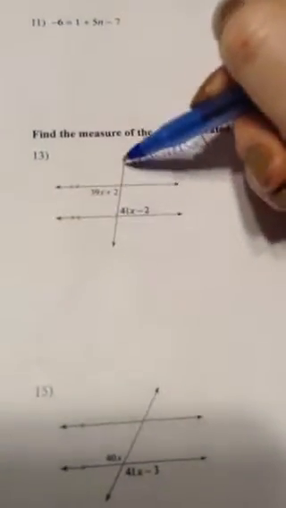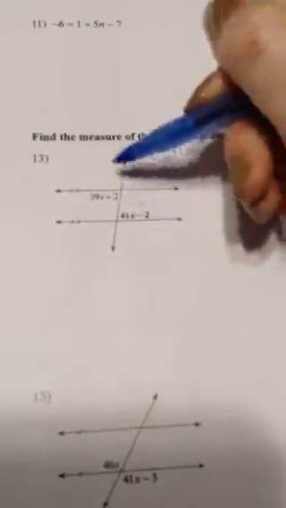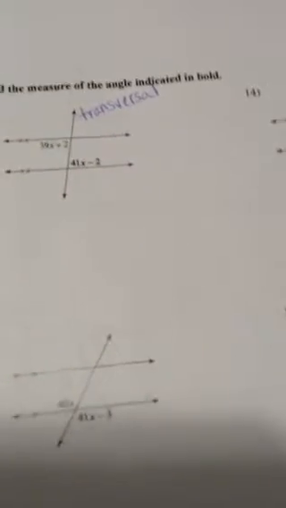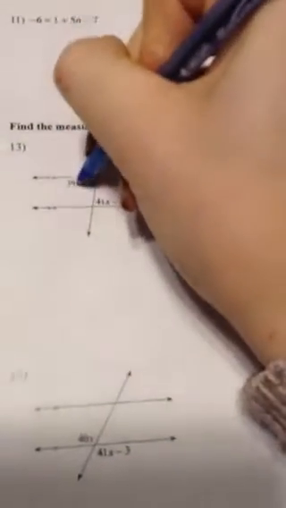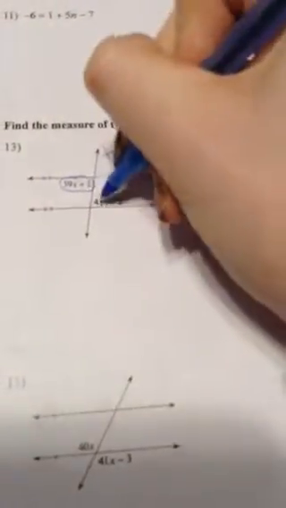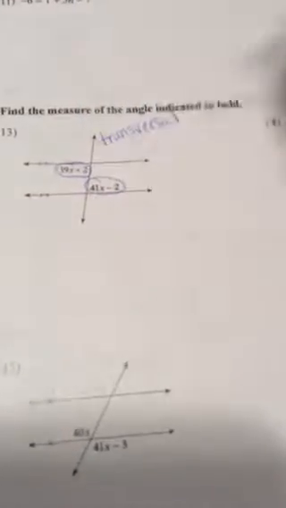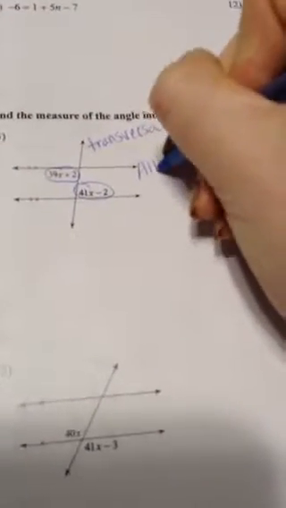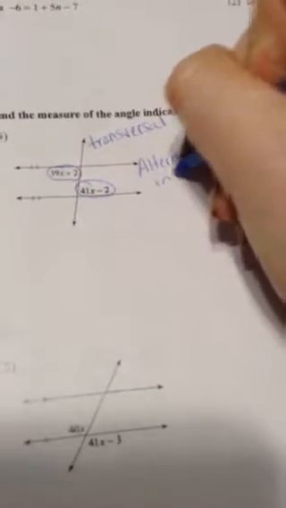When a transversal cuts through parallel lines, there are some interesting angle relationships formed, such as in number 13. These are a pair of alternate interior angles.